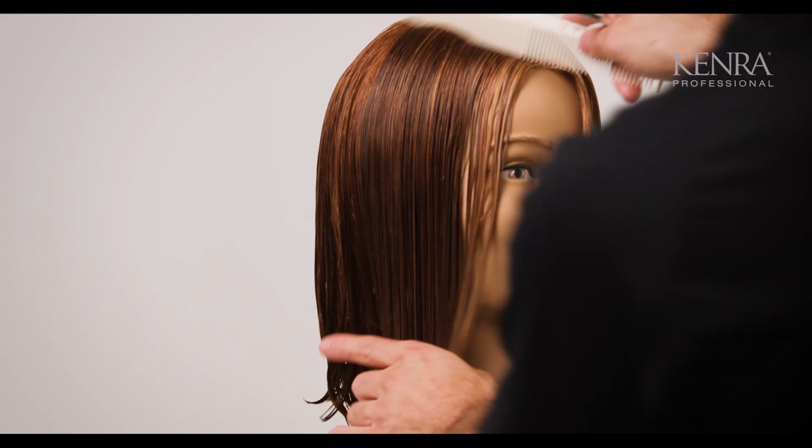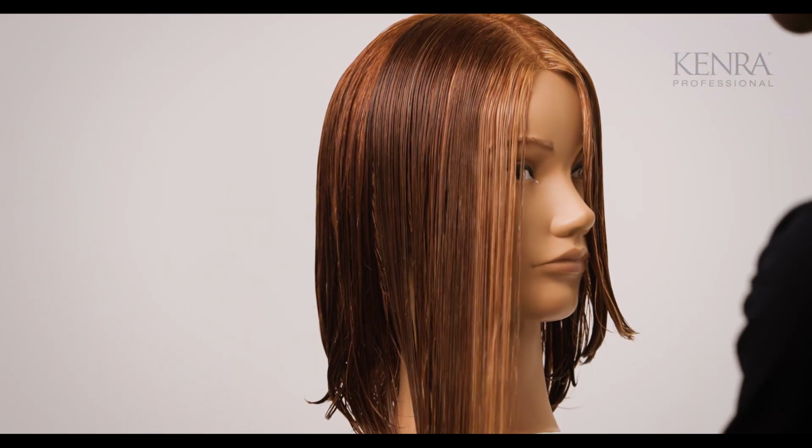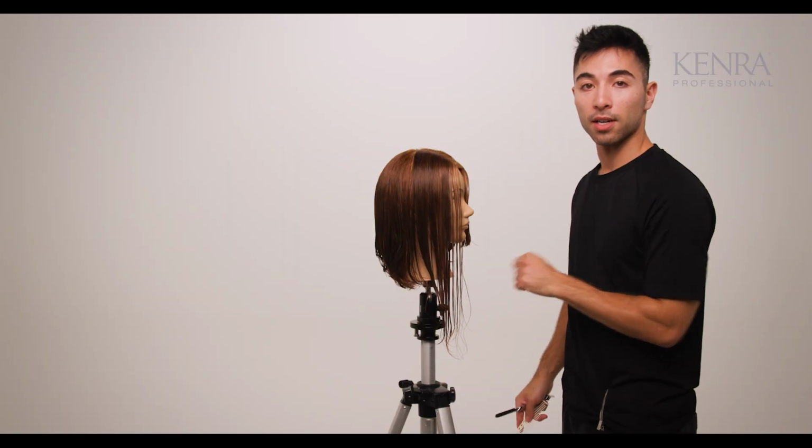If you can air dry the cut, it makes your clients really happy. It also makes it easy to style, so that they can have a lot of different options. Now we're going to repeat the same process on the other side.